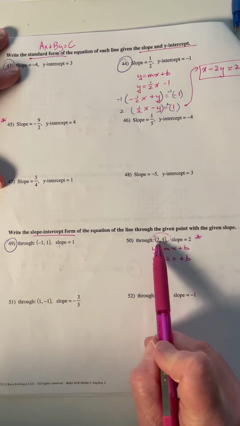Y is 5, x is 2, and therefore b equals 1. We're not finished though, we need to know the equation, and it's 2x plus 1 because 2 was the slope. We just figured out what b was, and there we have the equation. Those ones are for you guys.